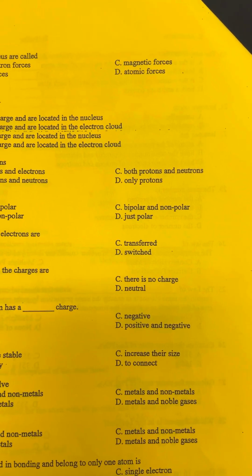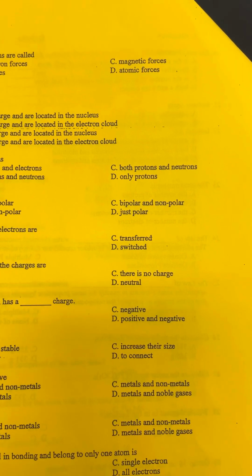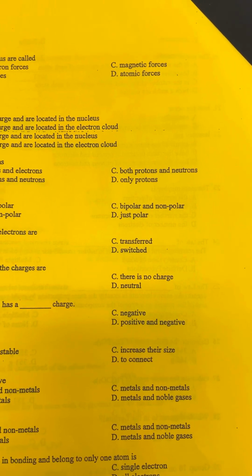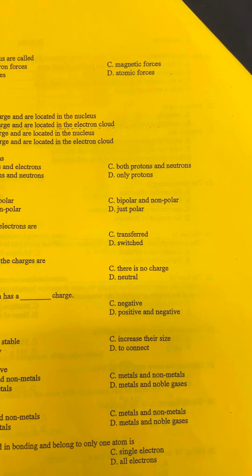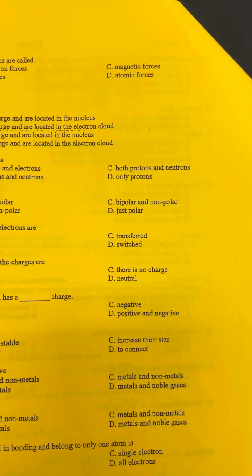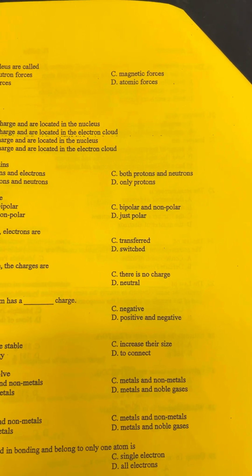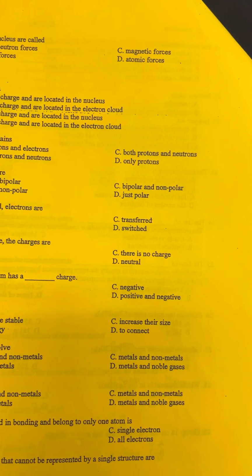38. Covalent bonds involve A, nonmetal and nonmetal. B, metal and metal. C, metal and nonmetal. D, metal and non-noble gas. 39. An ionic bond involves A, nonmetal and nonmetal. B, metal and metal. C, metal and nonmetal. D, metal and non-noble gas.